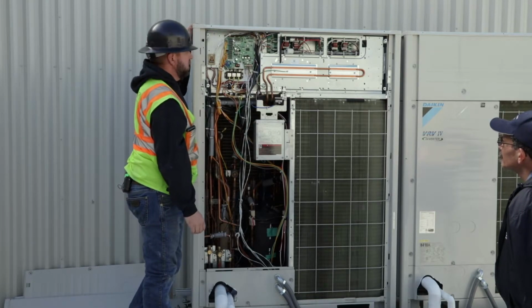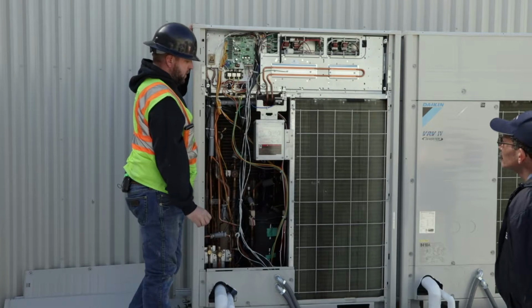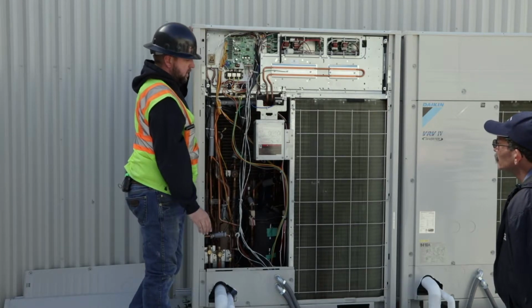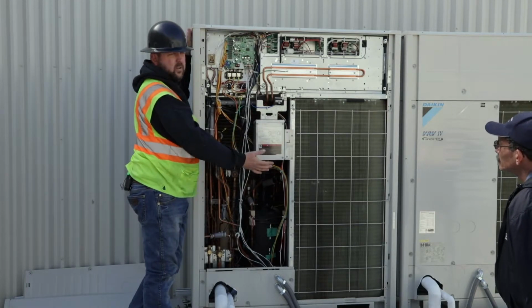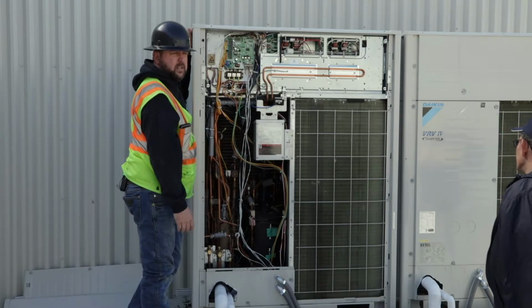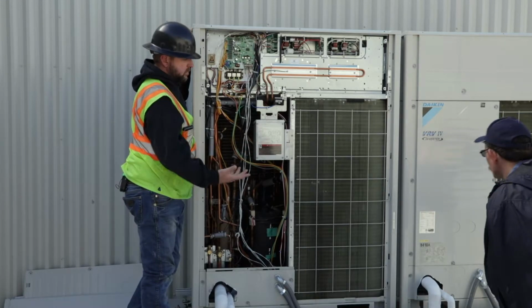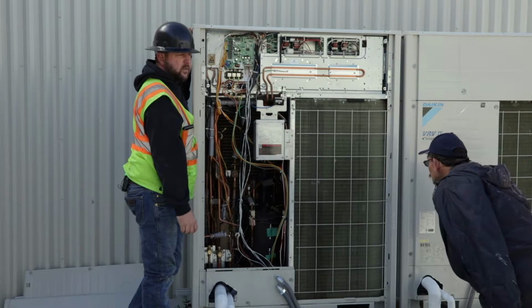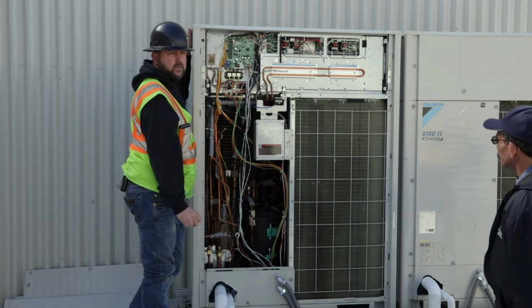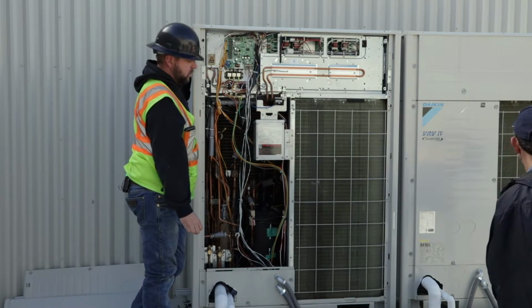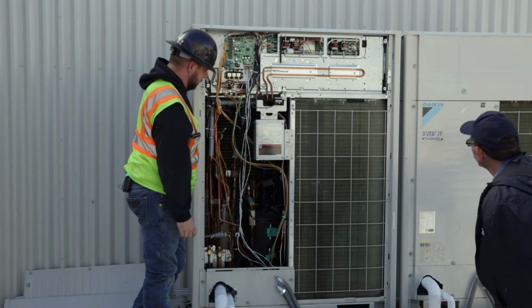So that's pretty much the rundown on this. You've got your condenser coils, obviously keep those clean. They're going to be running year round, to keep those TR rooms and those electrical rooms warm or cool.